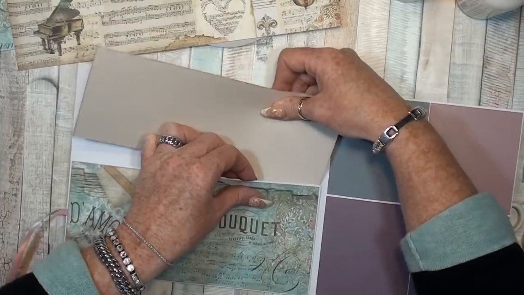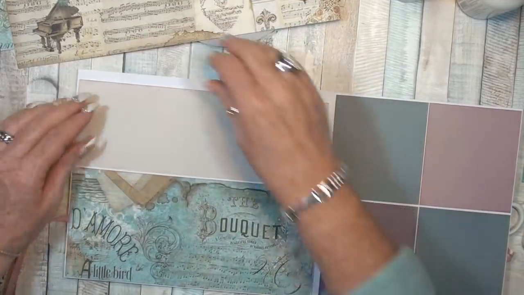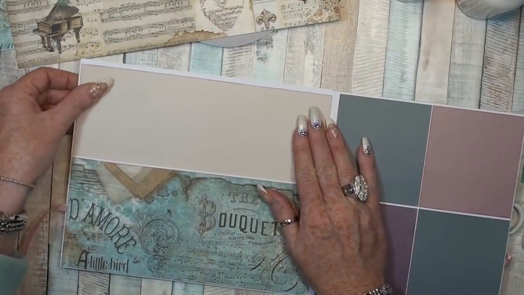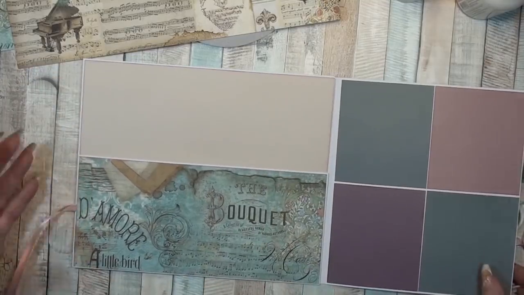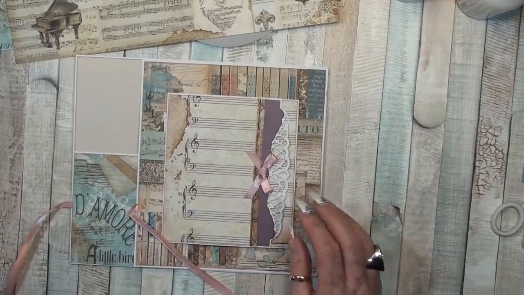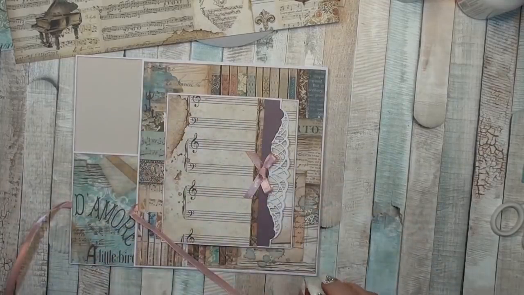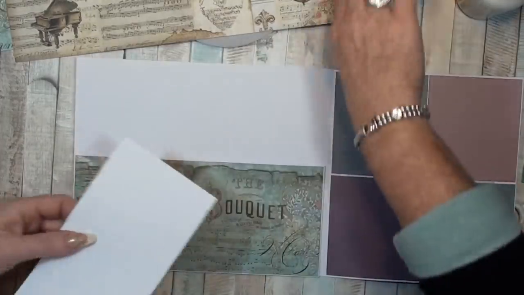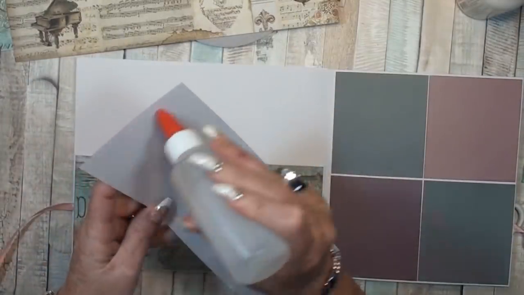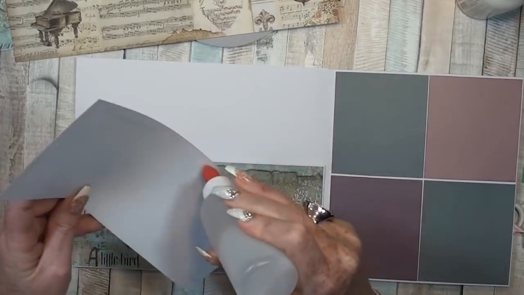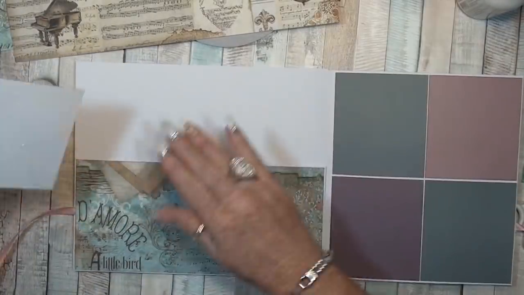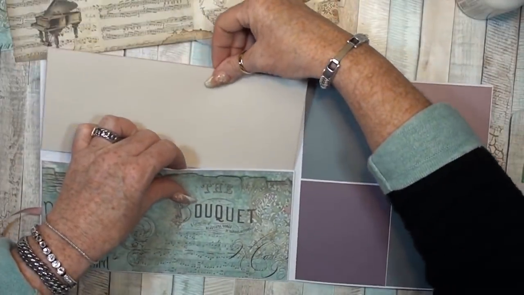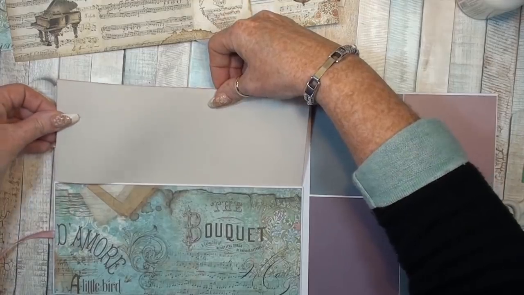Tuck that in, move it up. What do you think? Yeah, this is good. So this is not too busy. Yeah, this is perfect. So I'm going to attach this, because you are going to put things in here anyway, so it's really not that.